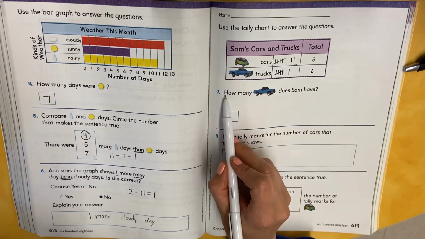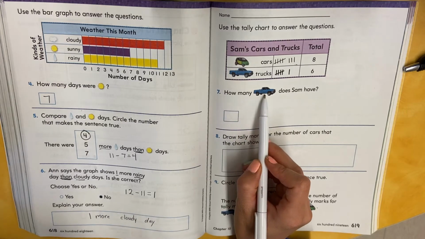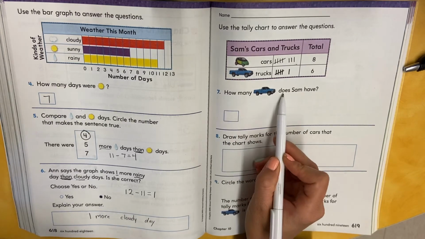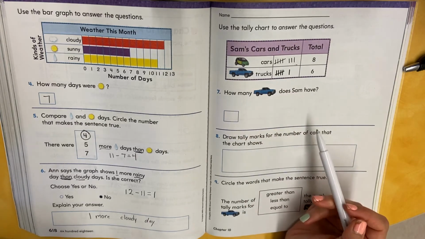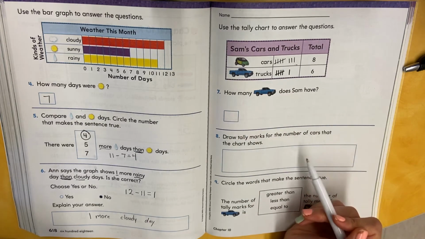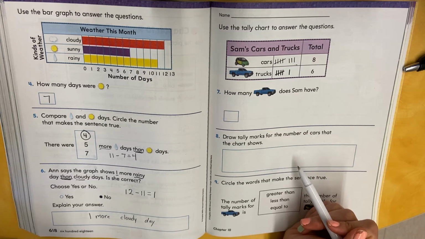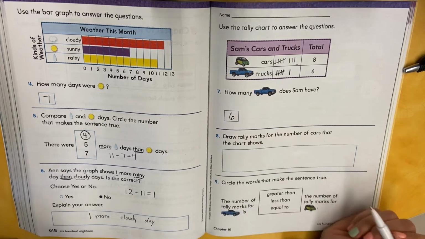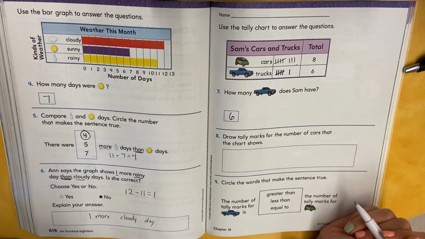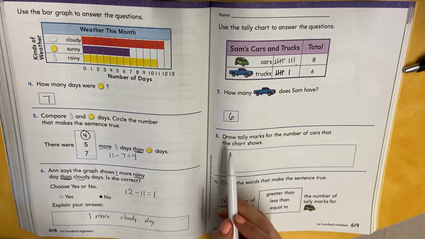Now we're ready to answer. How many trucks, blue trucks, does Sam have? You look at your tally chart. How many blue trucks does Sam have? Yeah, Sam has 6 blue trucks. Okay.